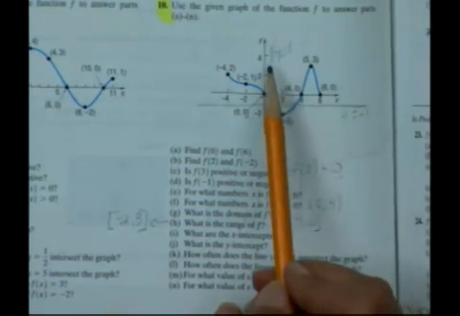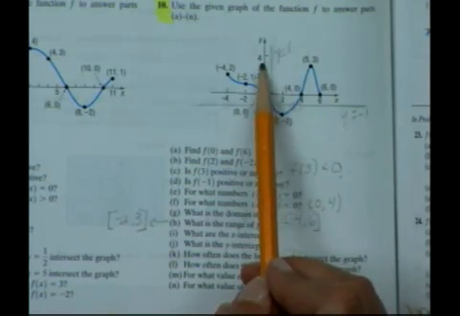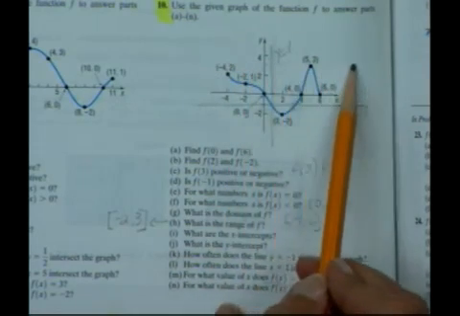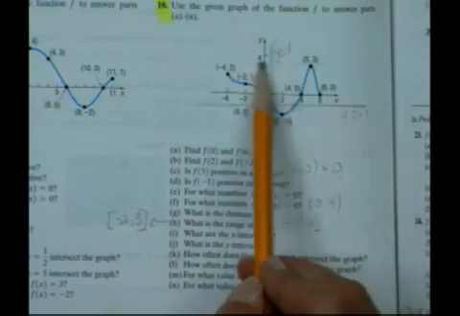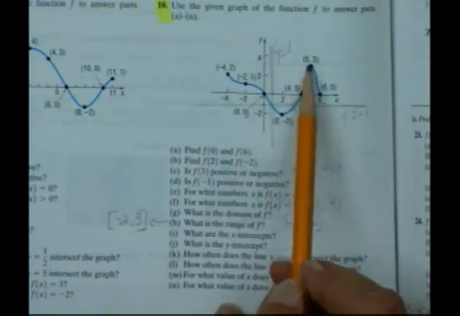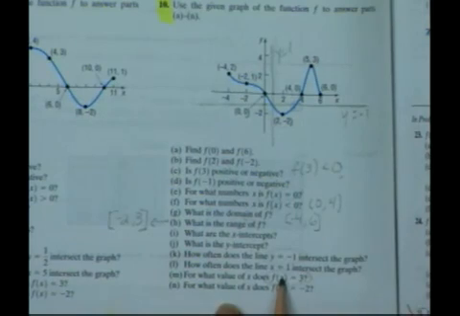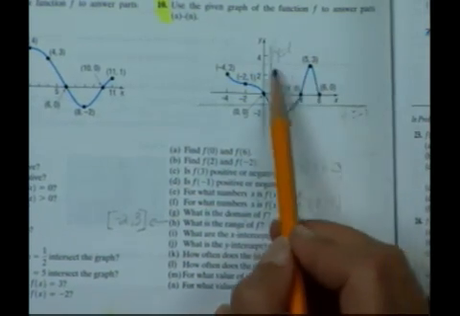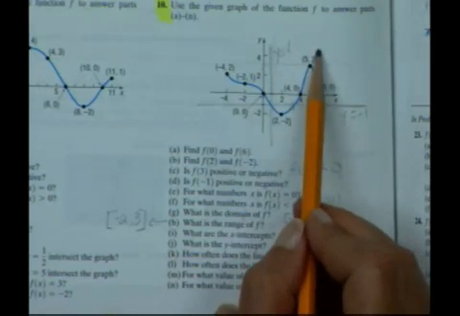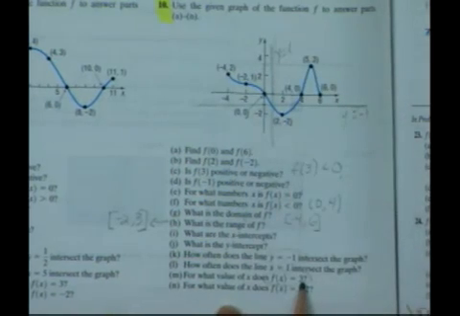Okay, so here's y at 3 up here. And what's the x value? 5. Does everybody see that? f of 5 equals 3. When y is 3, the only x value we have there is 5.